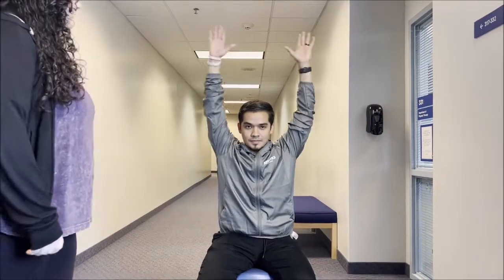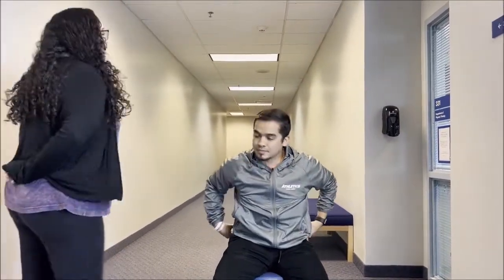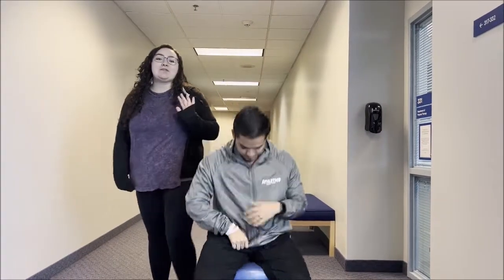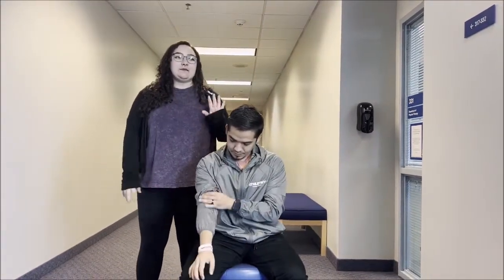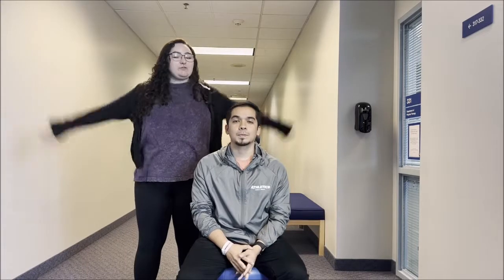Okay, now I'm going to be performing a manual muscle test for his shoulder abduction. First I'm going to have him do the shoulder abduction actively on his own. Sir, if you could go ahead and raise your arms above your head like this, with your thumbs facing up towards the ceiling. Okay, and bring it back down. Do you have any pain with that? No, ma'am. All right. So that was a 3 out of 5 because he was able to do that full range of motion with no pain.